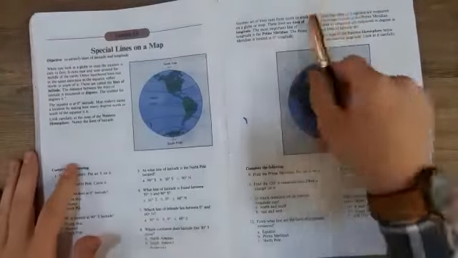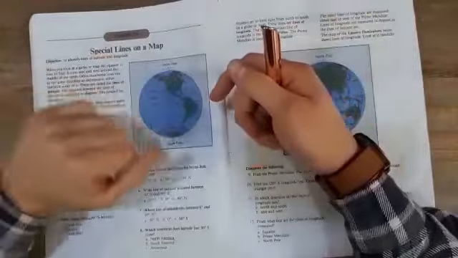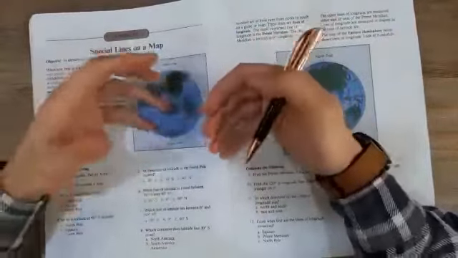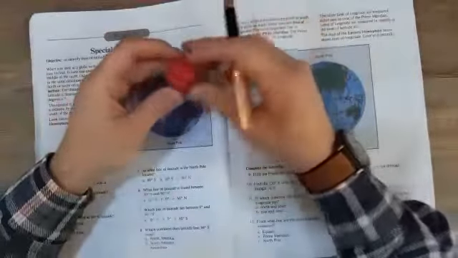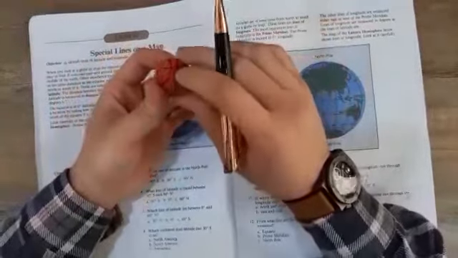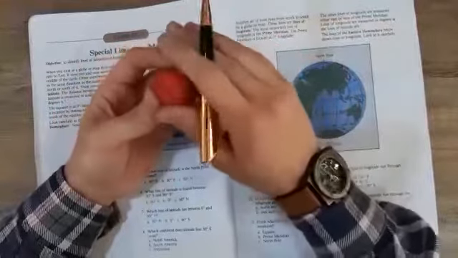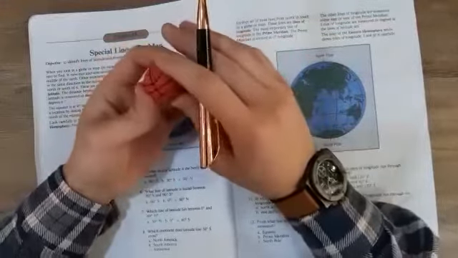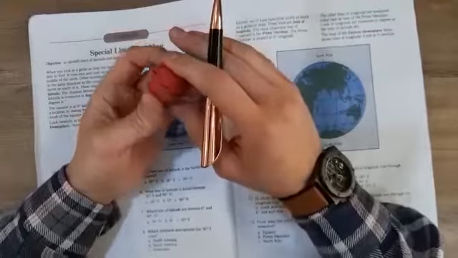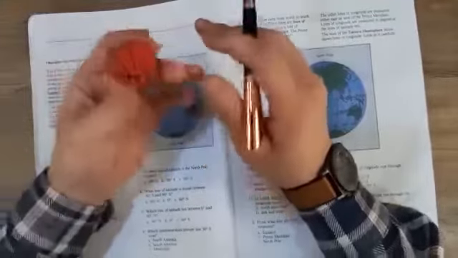Before I explain what the special lines on the map are, you have to know the name of the globe, what they call it. What is the shape of it? Look here, this ball. The shape of this ball is called sphere. Okay, the globe is called sphere.